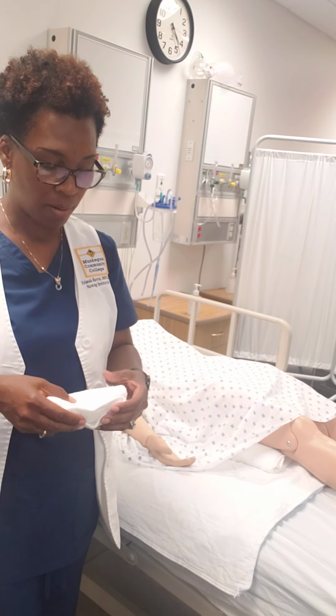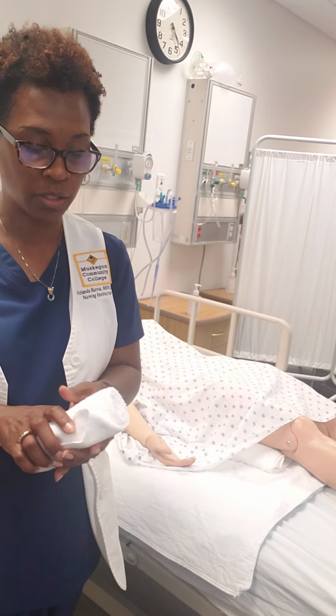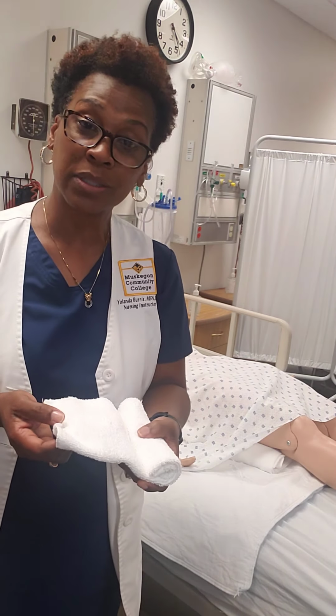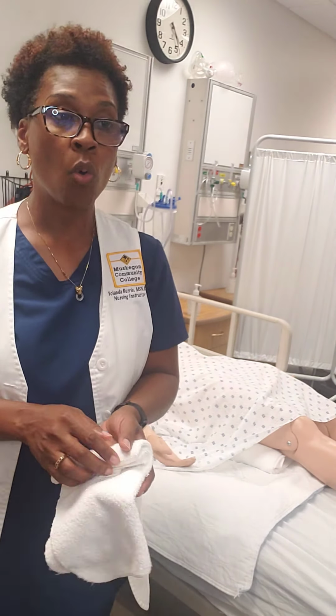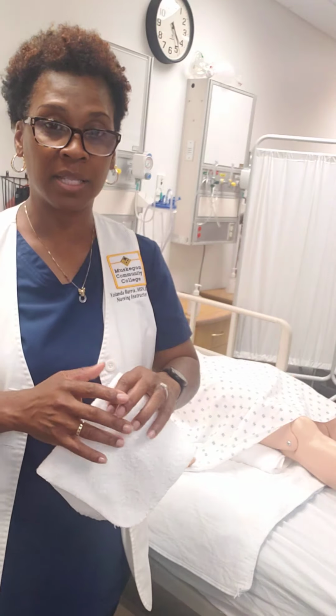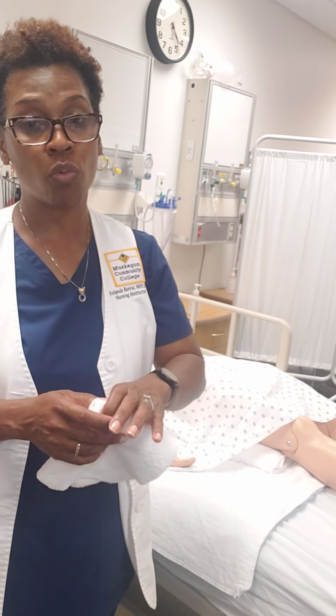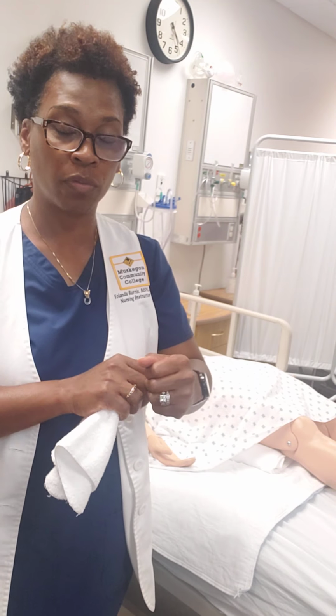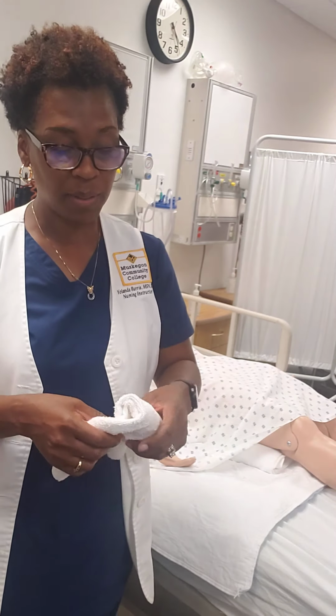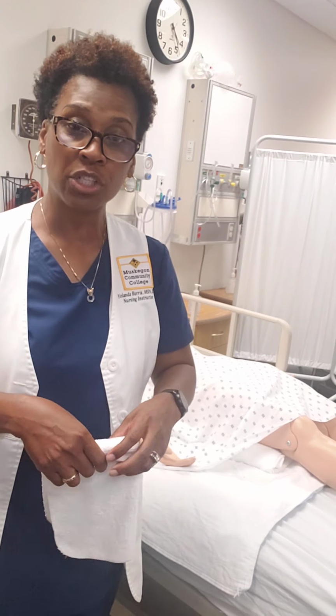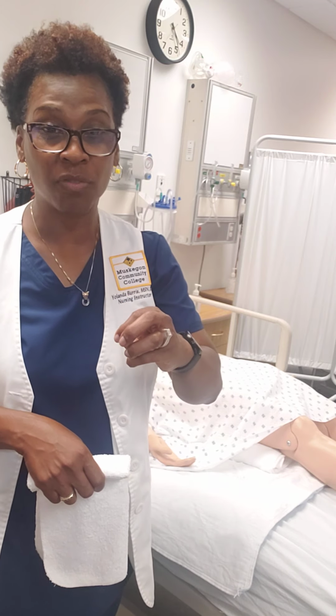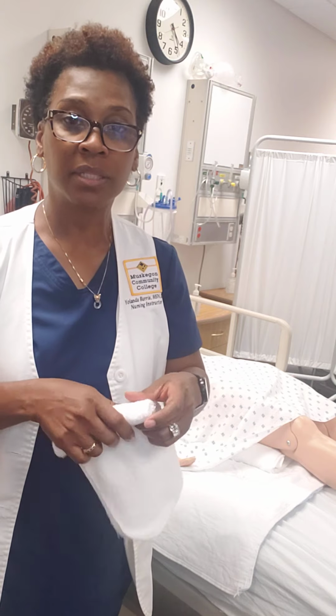And so most often what we'll do is we can roll a towel up like I'm doing here, or there are some other devices that come, they're actually trochanter rolls that you can put in the patient's hand and then Velcro it around. This can be very painful to a patient, especially if they've been contracted for a long time. So don't ever try to pry their hands open to get a roll in there.